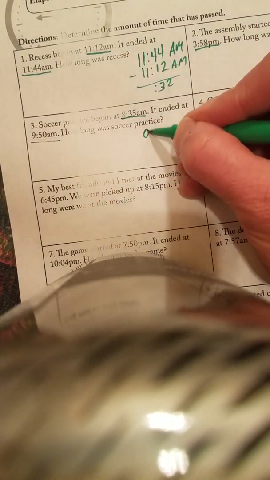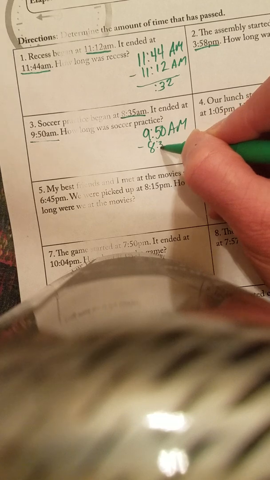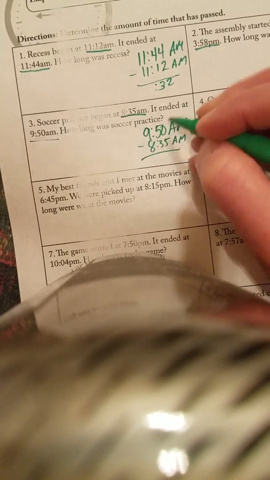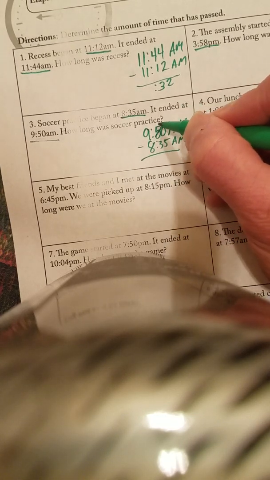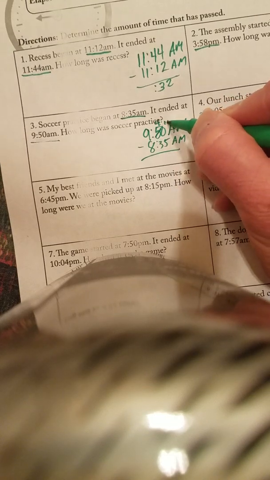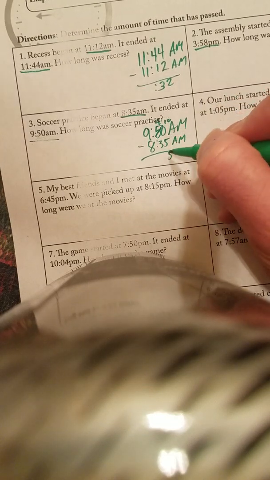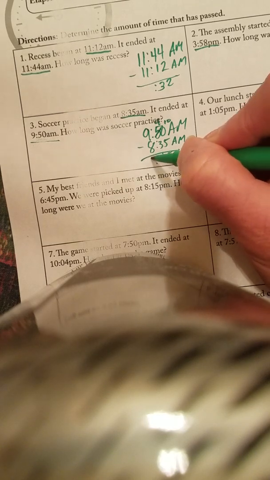Now, here's where it gets very interesting, and a lot of you are forgetting your rules, all right? Well, maybe not yet, so let's see. So our start time is 8:35 and our end time is 9:50. So we start with our end time. We know our end time, we know our start time. It's 9:50 a.m. minus 8:35 a.m. Okay, so we can subtract this, and the answer is an hour and 15 minutes, that's how long soccer practice was.